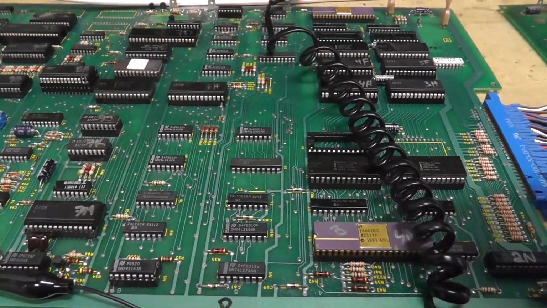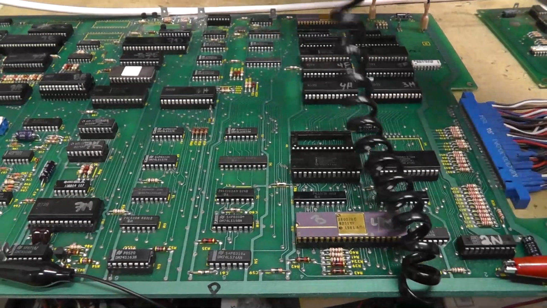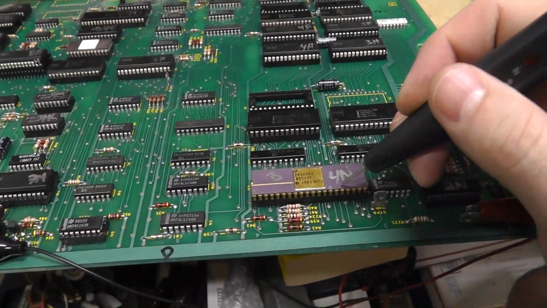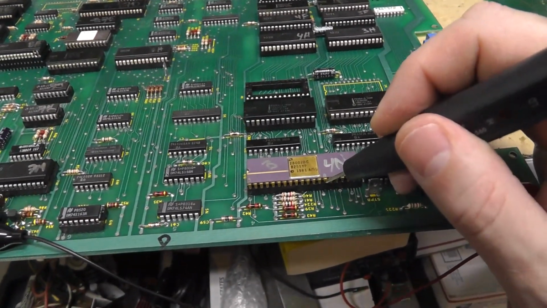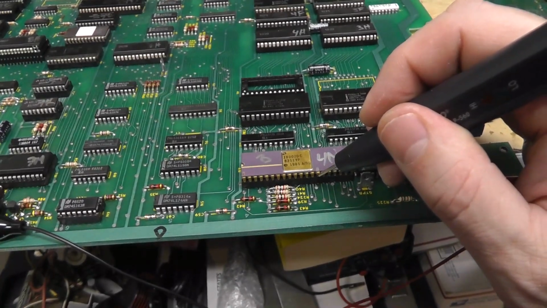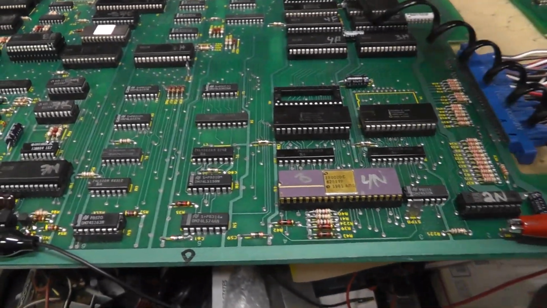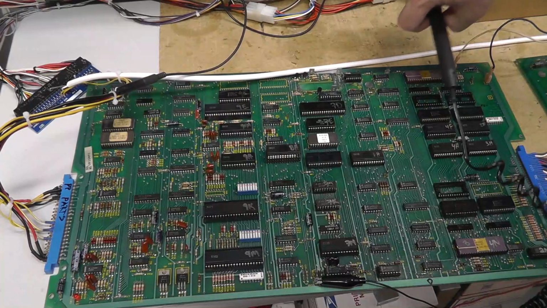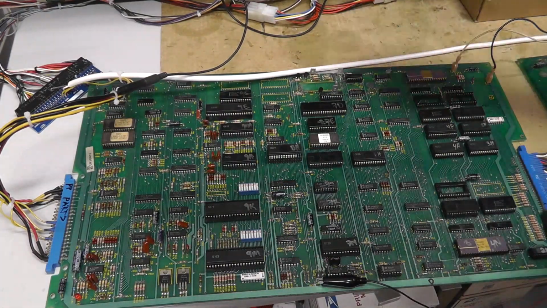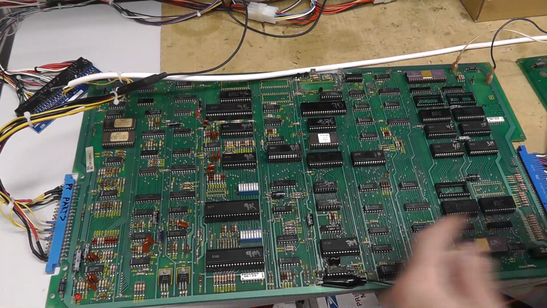So the next thing we need to do is actually come to the enable pin here. I'll have to set this up on a tripod, I guess. Alright, so let's power it up while holding our logic probe.